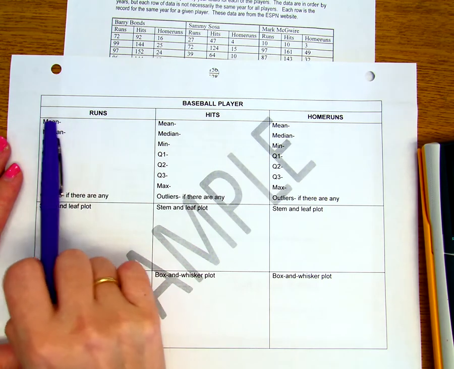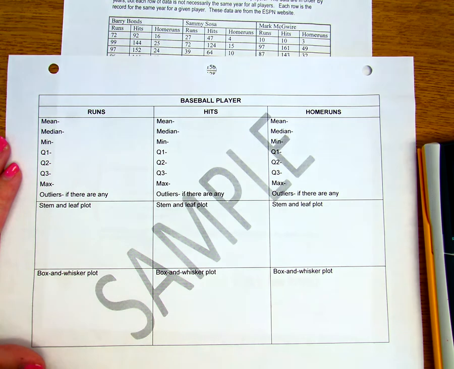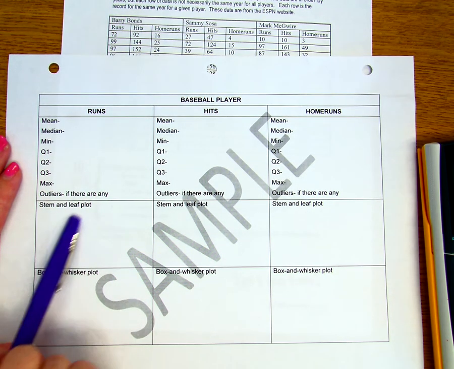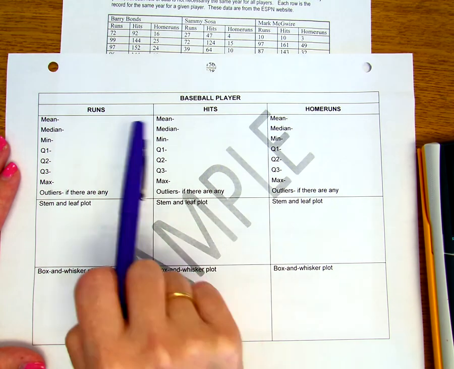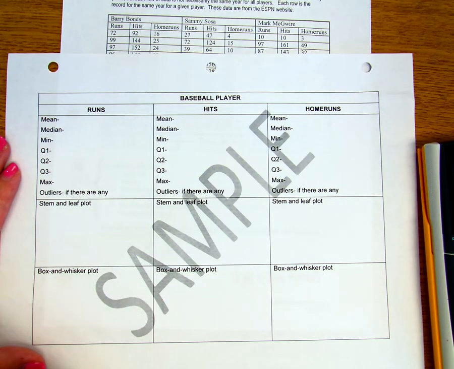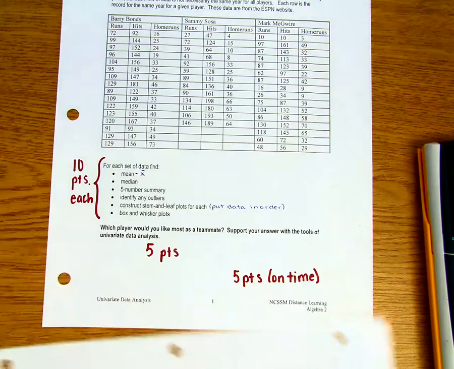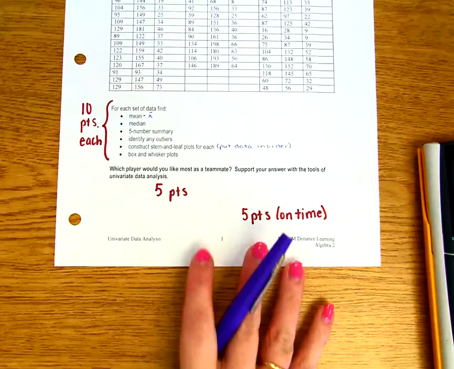What they've done here is listed exactly what you need to find to make sure that you answer all the questions. So if you find all of these, you make a stem and leaf plot and you draw your box and whisker plot for each of the baseball players and each of the runs, hits, and home runs, you will get the full 100 as a quiz grade. This is a quiz grade. Do not just not do this project. Okay. I want to show you a couple things to help this project be a little bit easier on you and not take as much time.